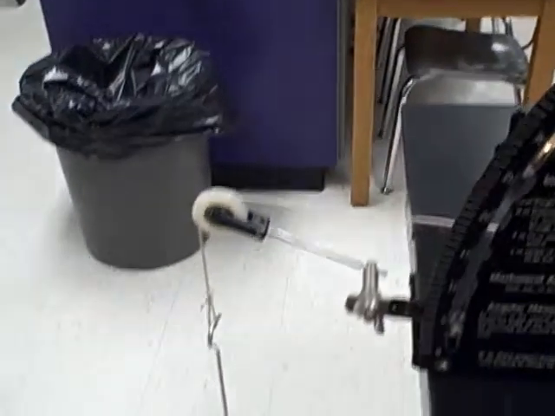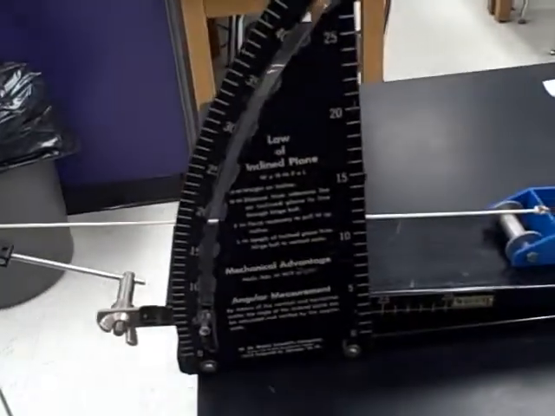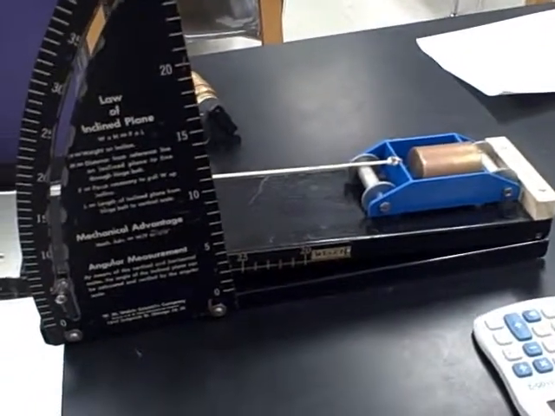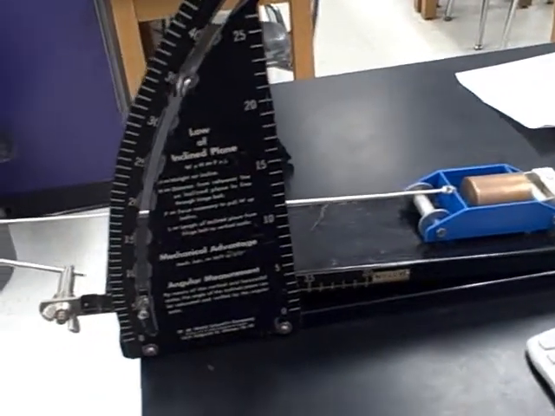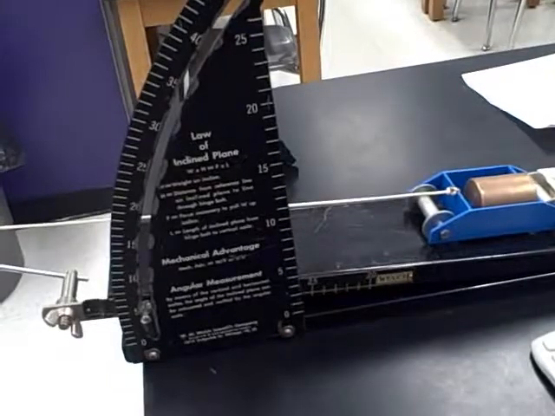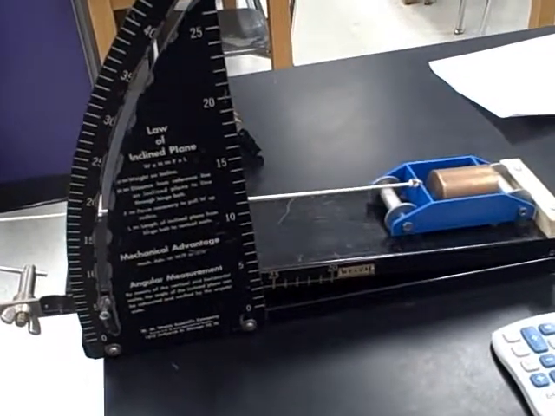Today we're doing the inclined plane lab. It's very important you take very careful data today because you'll be having a lab quiz a little later on this week where you'll be asked to extrapolate a number based upon your data. So let's take a look at what's going on in today's lab.